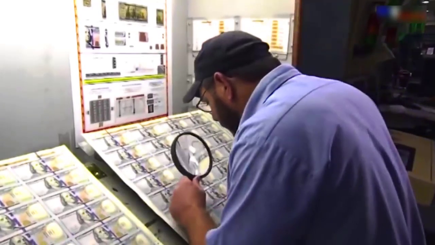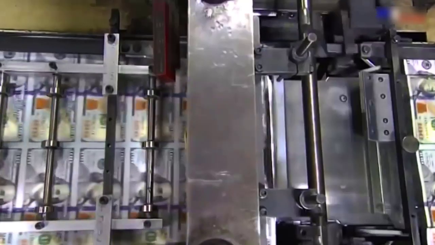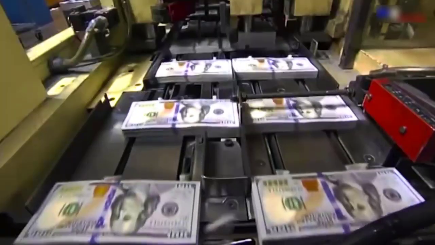In this video, we will discuss how the most popular and widely used currency in the world is made and provide some insights into banknotes of various denominations.